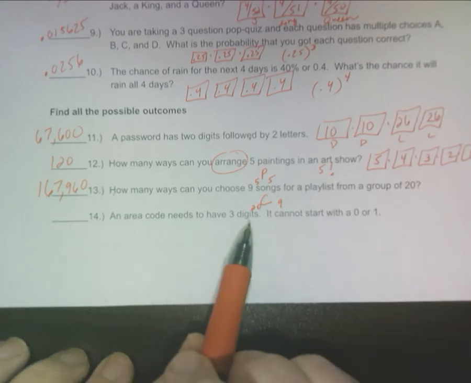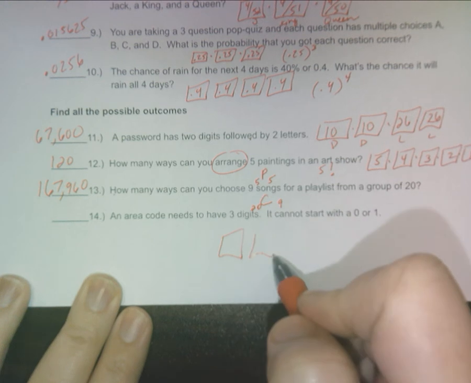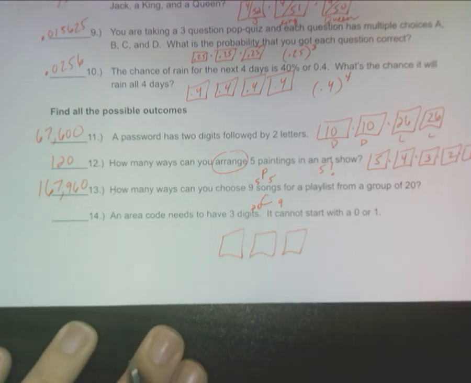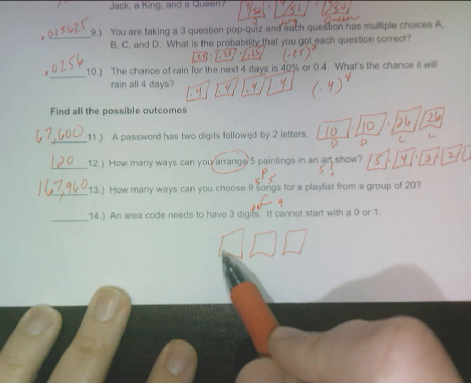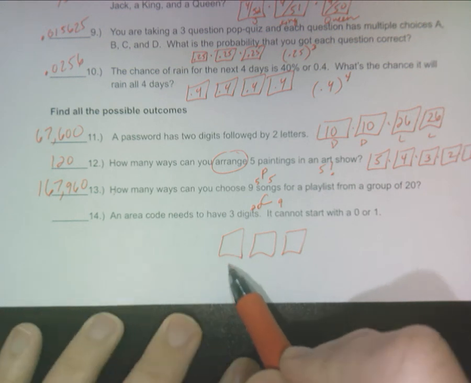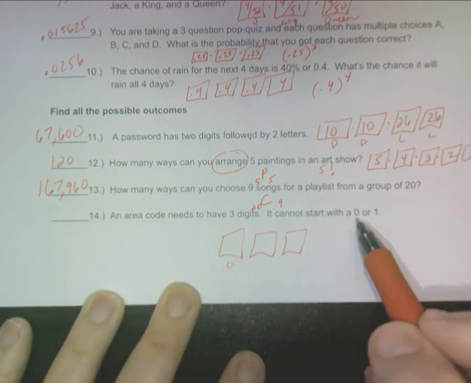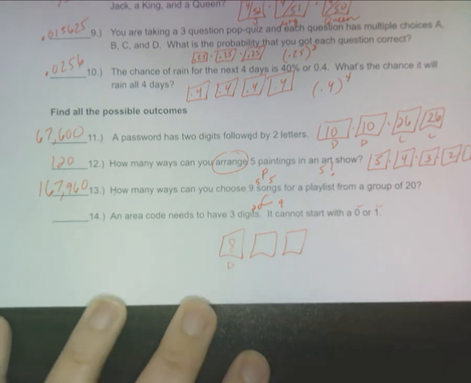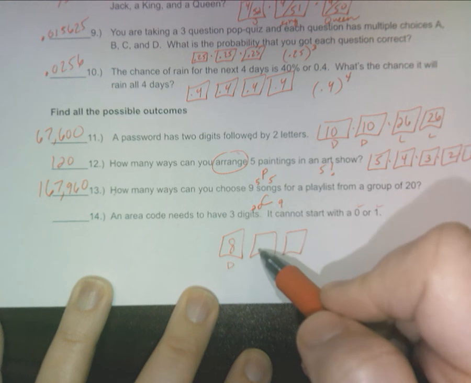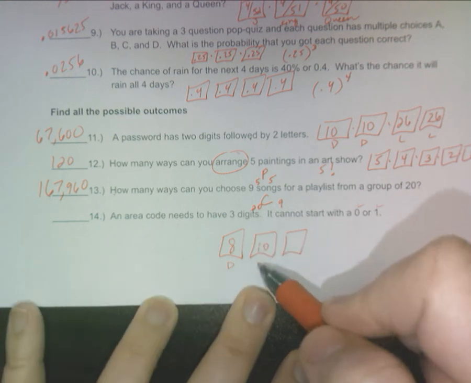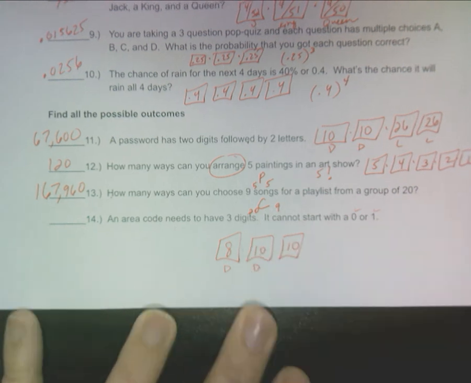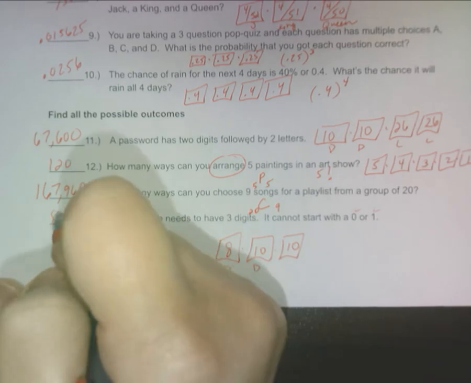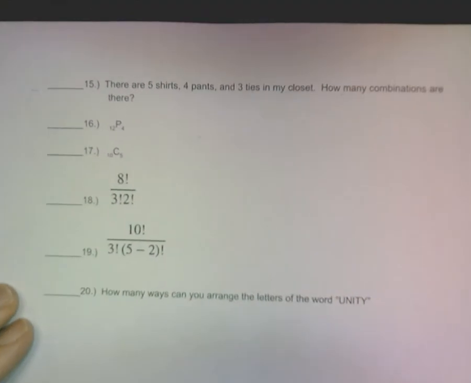An area code needs to have 3 digits. Okay, 1, 2, 3. It cannot start with a 0 or a 1. Oh, okay. So remember, normally I have 10 digits here, but I can't start with a 0 or 1, means I only have now 8 choices there. Didn't say anything about repeating, so I can have 10 choices of digits here and 10 choices here. Multiply those out, 800.